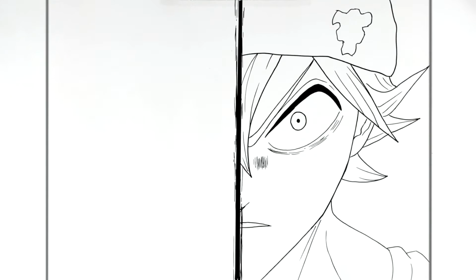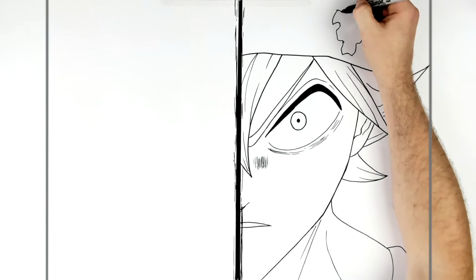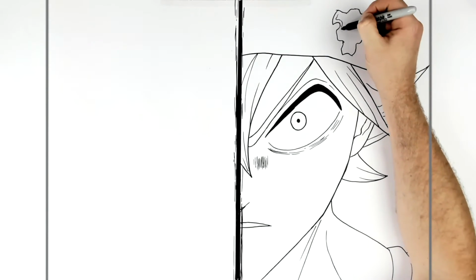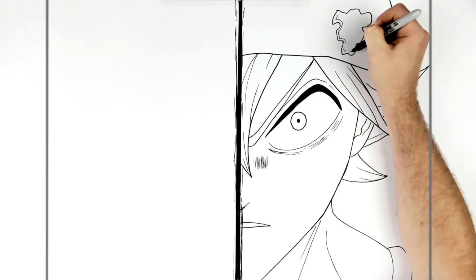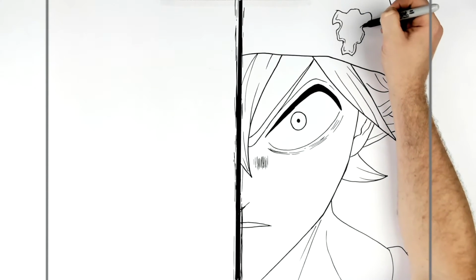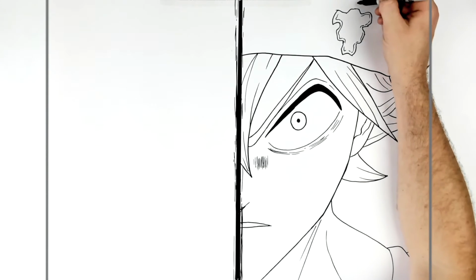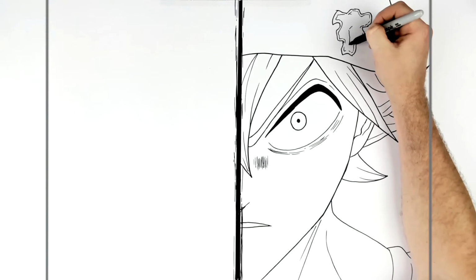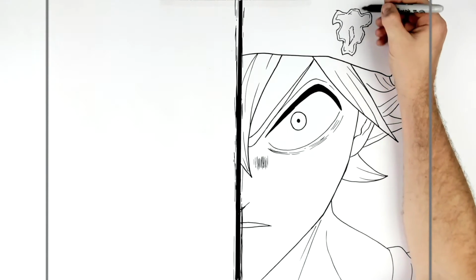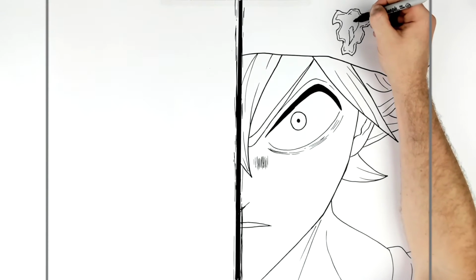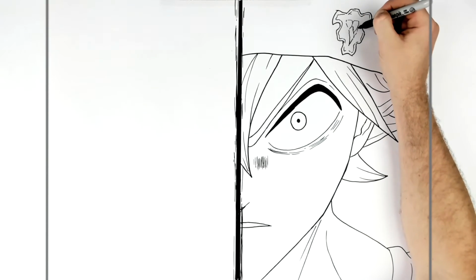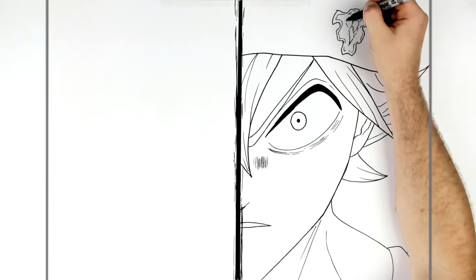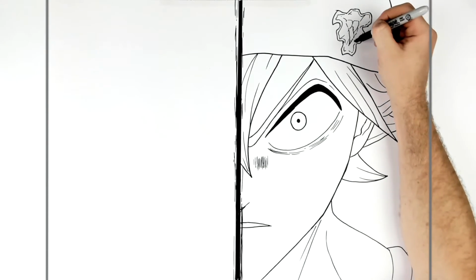It's kind of just all gold, but maybe we'll add some extra lines just around. We'll just do it quick. If you want to do the perfect black bull symbol, feel free. I'll just draw in a simplified version. Just break it up.